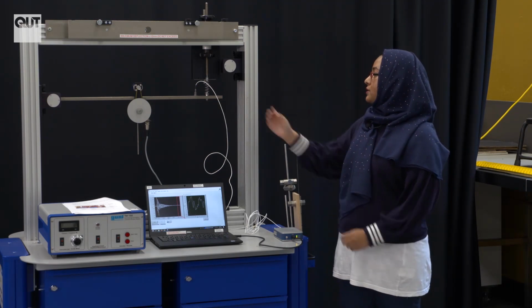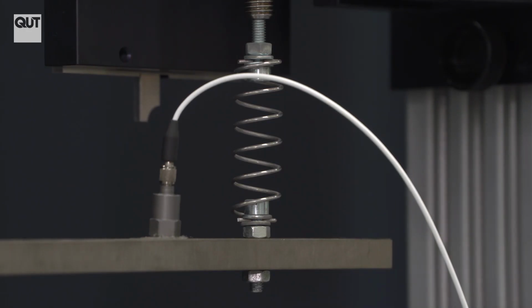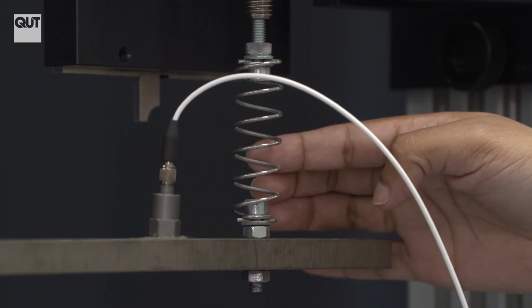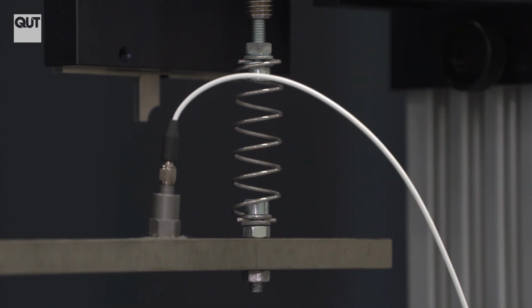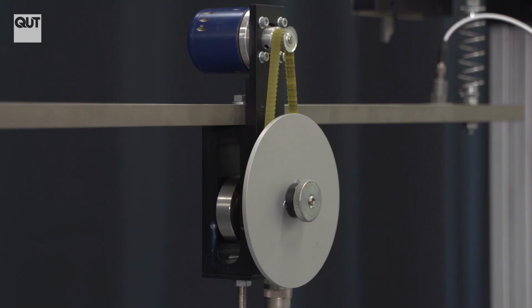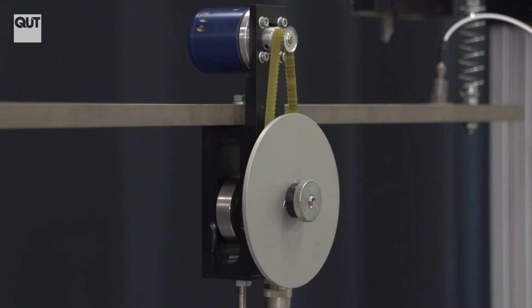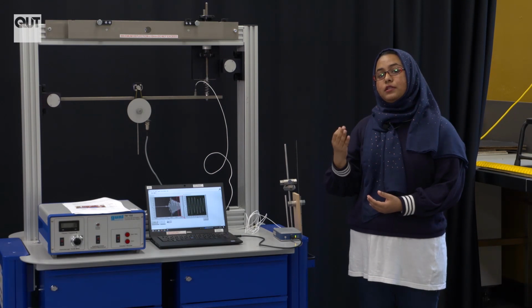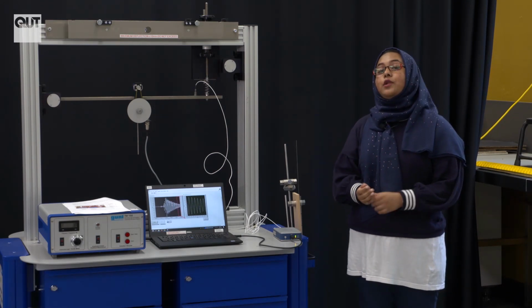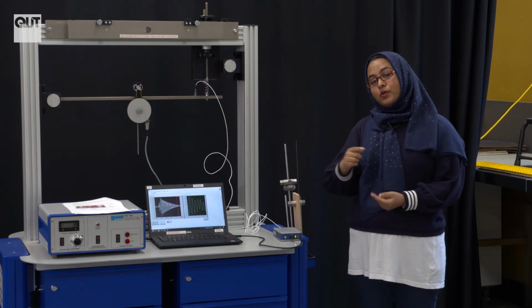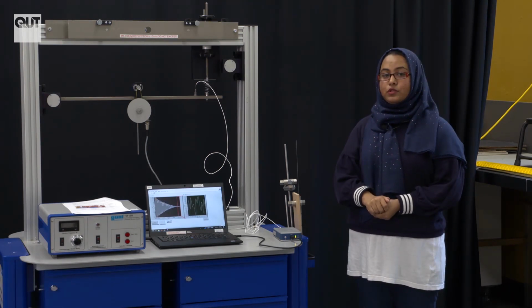The second one is the spring. For the spring we consider there is no mass. So, we ignore the mass of the spring, and we consider the spring is a linear spring. Third one is the exciter unit. For the exciter unit, the assumptions are the exciter unit is a point mass, and when it operates, that means when it rotates, it has centrifugal force.